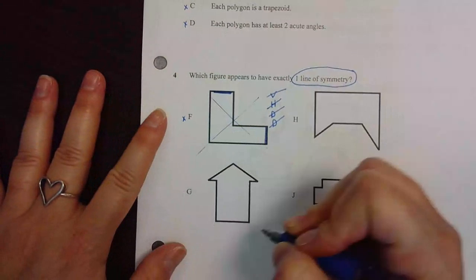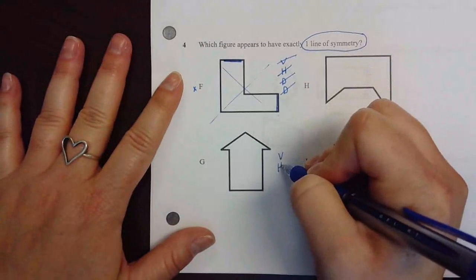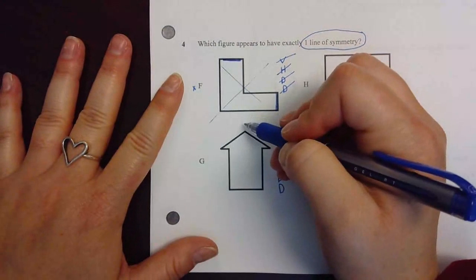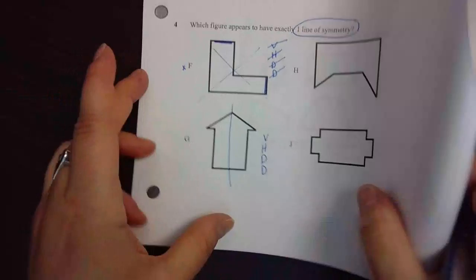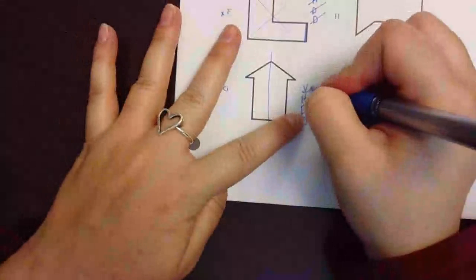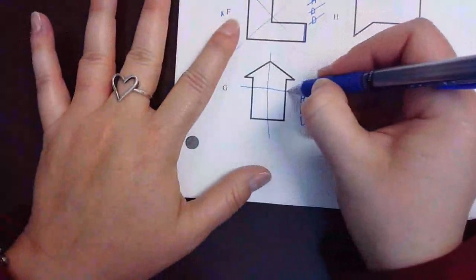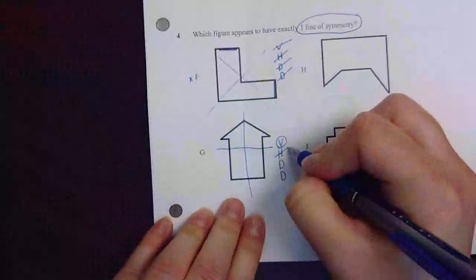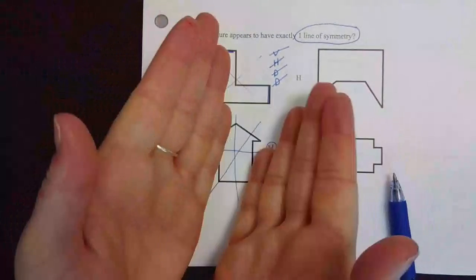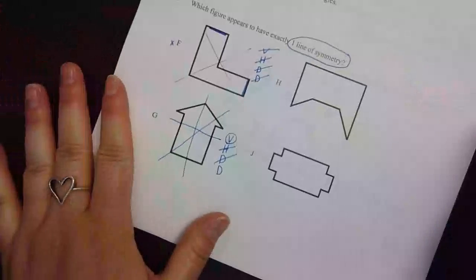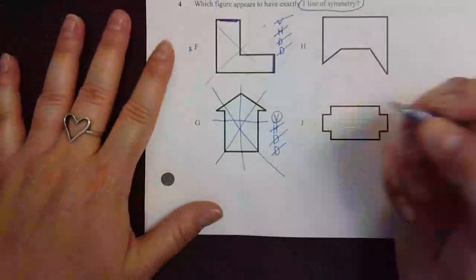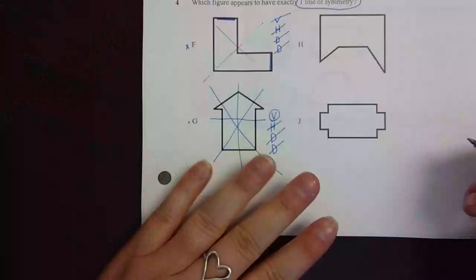Okay, so take a look at G. Vertical, horizontal, diagonal, and diagonal. That's how I'm going to test it. So if I go vertical, could I fold it like this? Let's see. Absolutely, it'd fold exactly on each other. So yes, vertical would work. Horizontal, if I would go like this, no, because that side would be like a square and then that would be like an arrow. So no. Diagonal, if I fold it that way, no. What if I went the other diagonal and I went that way? Nope, that would not fold on each other. So that one does have 1. So that one's a possibility.